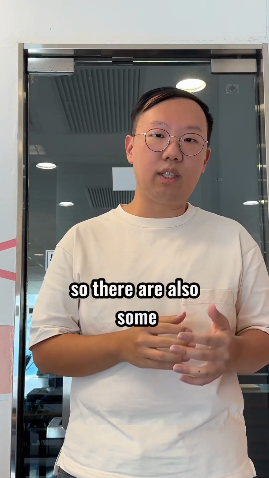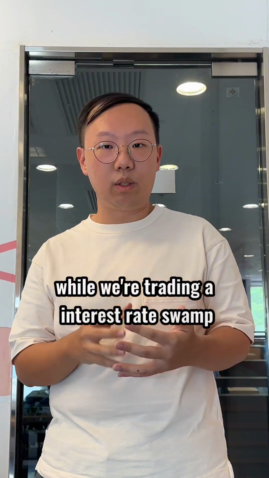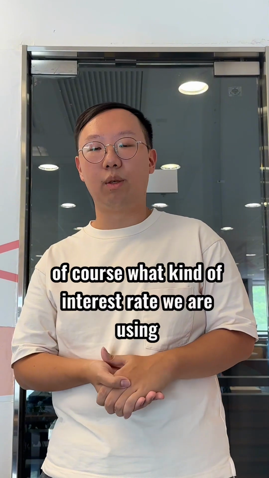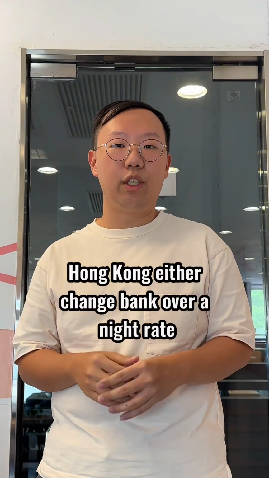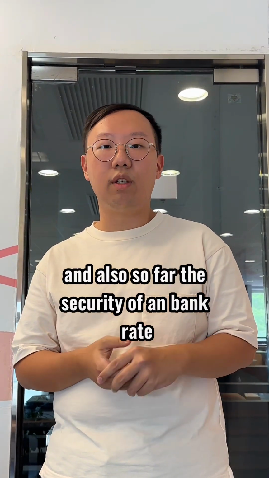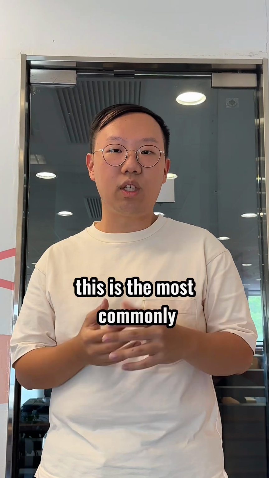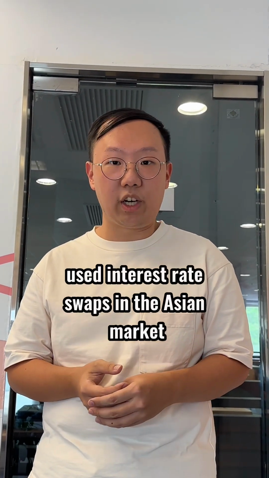There are also some components that we need to consider while we're trading an interest rate swap. Of course, what kind of interest rate are we using? Majorly in Hong Kong, we're using HIBOR, the Hong Kong Interbank Overnight Rate, and also SOFR, the Secured Overnight Financing Rate. These are the most commonly used interest rates for swaps in the Asian market.